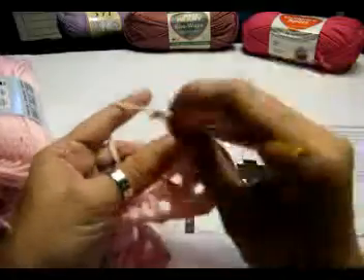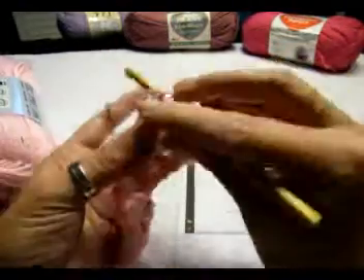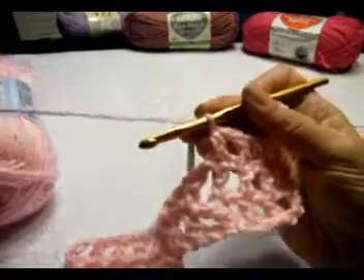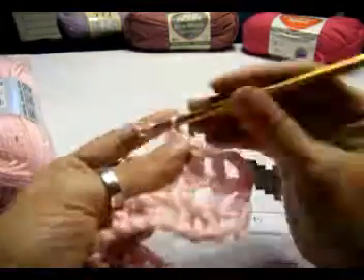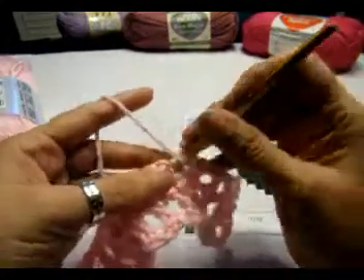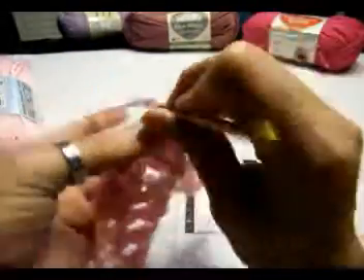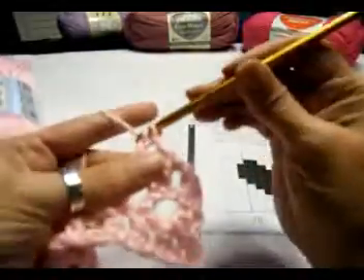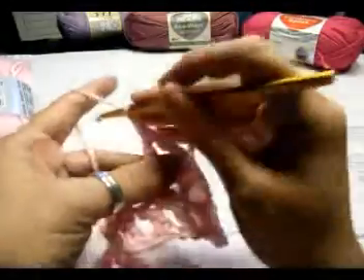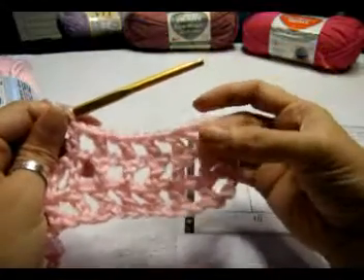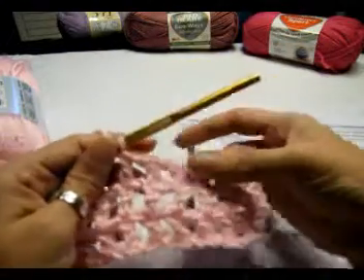Two, 3, 4, 5, 6. 1, 2, 3, 4, 5, 6 open meshes.